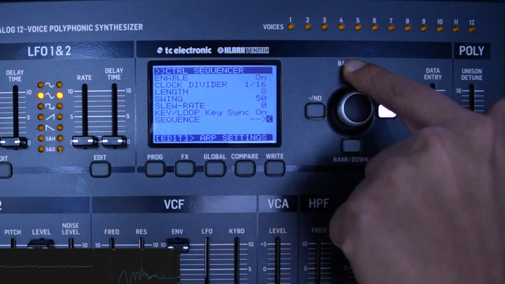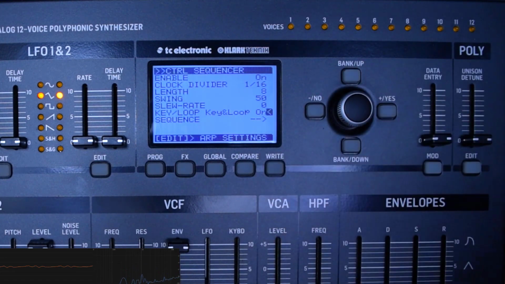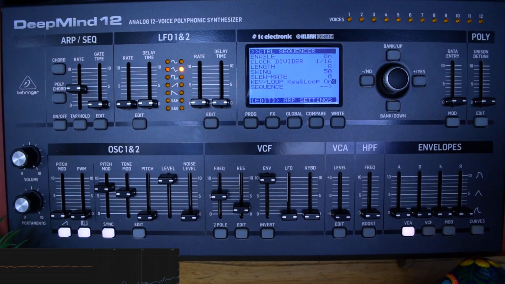Now, the one we were using is the last one, which is the key and loop. It's a combination of both. It's just going to loop, and whenever you press a key, it's going to restart.